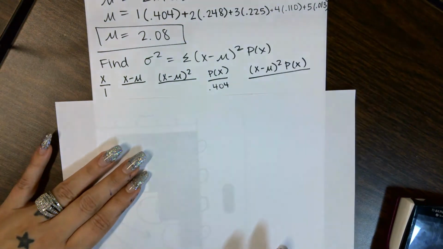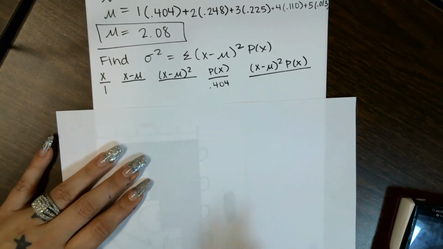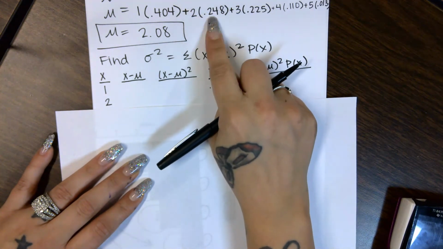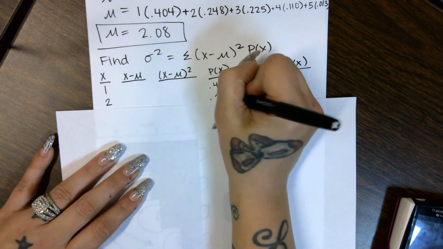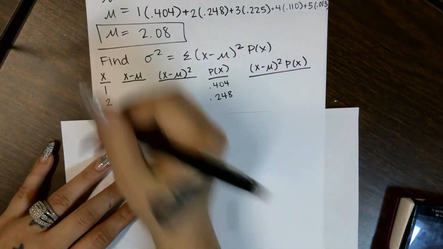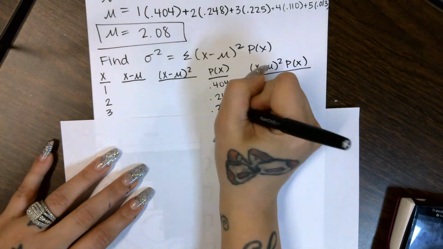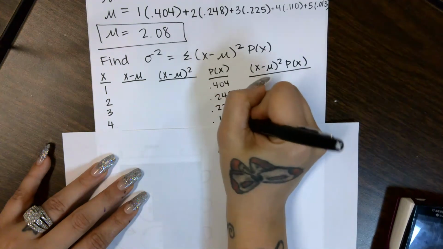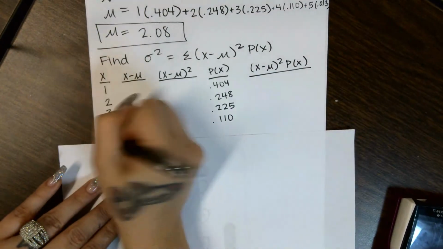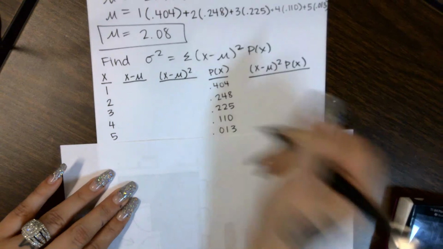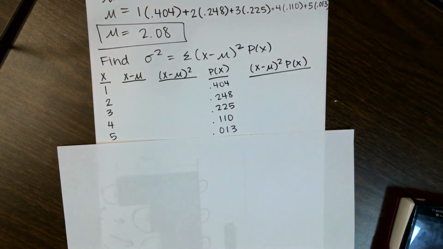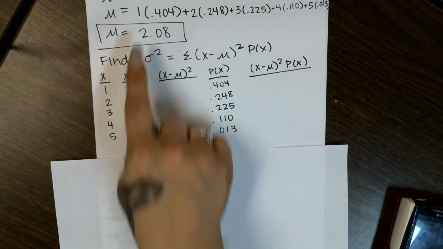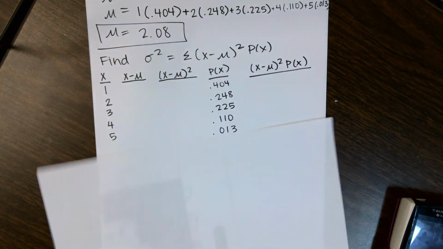And I am trying to use this piece of paper so that I can try to keep things a little straight. And then for 2, the probability of 2, the p of x for 2, is 0.248. And I go down, 3, 0.225. And I go down, 4, 0.110. And then lastly for 5, I have 0.013. And then I'm going to cover this up right here, y'all, because all I did was write down my x's and my probabilities. And I got that all from here, or you get it all from here, right?